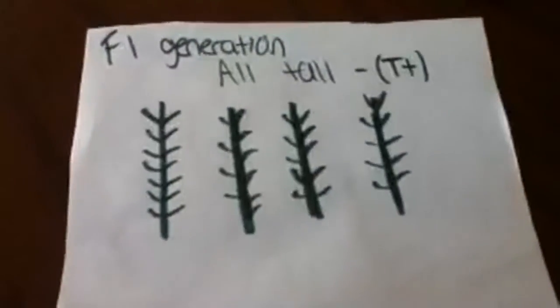So when he crossed those, that resulted in the F1 generation. And the F1 generation, they were all tall.